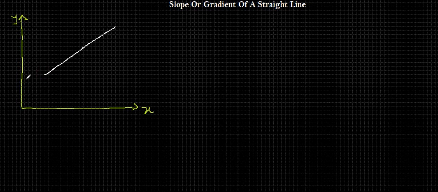In this video, we're going to be looking at the slope or gradient of a line. So let's consider our Cartesian plane, where you have your x-axis and you have your y-axis. So let's consider this line, at point A, which is x1, y1, and point B, which is x2, y2.